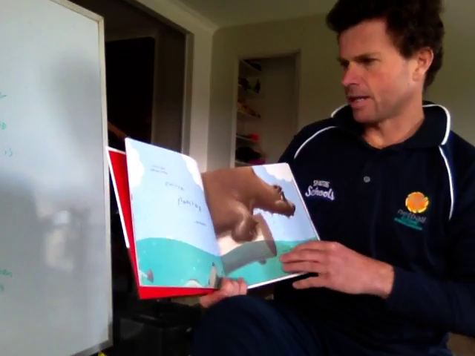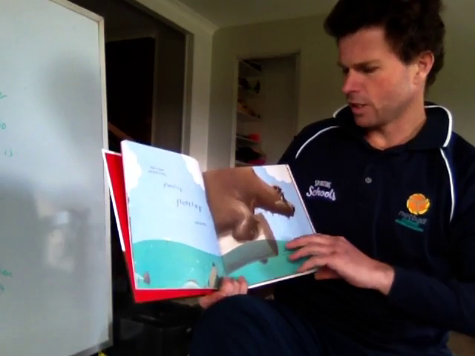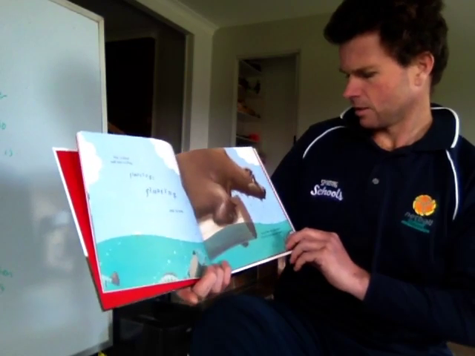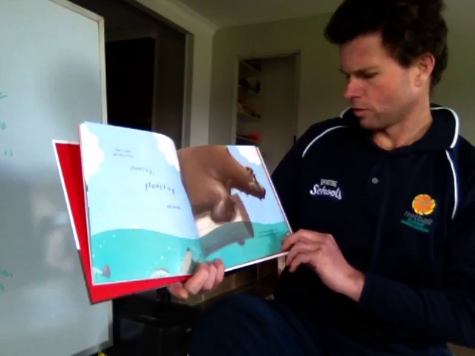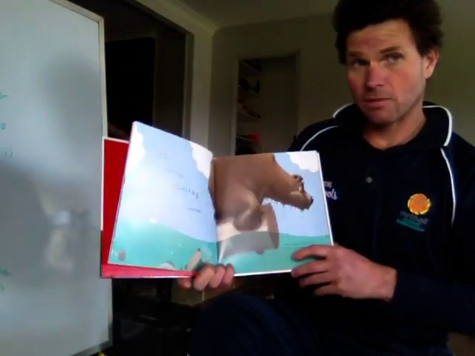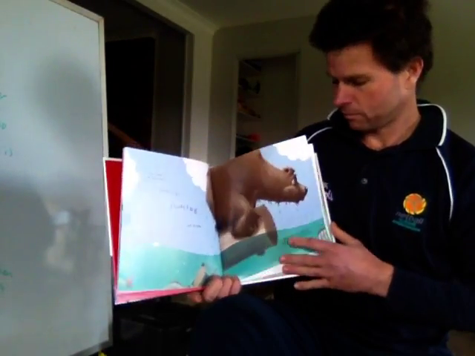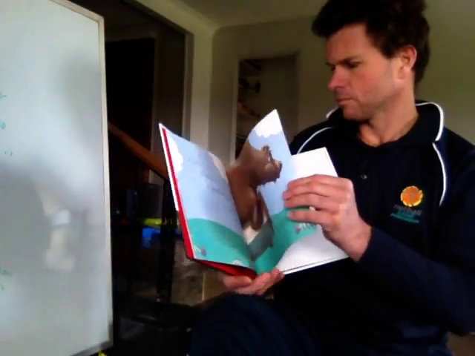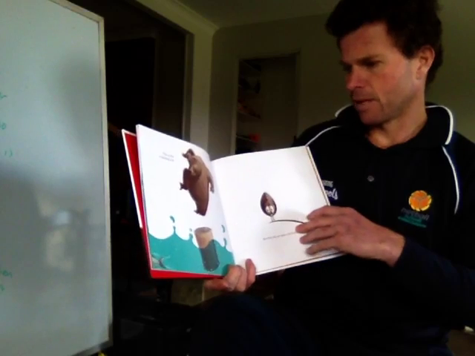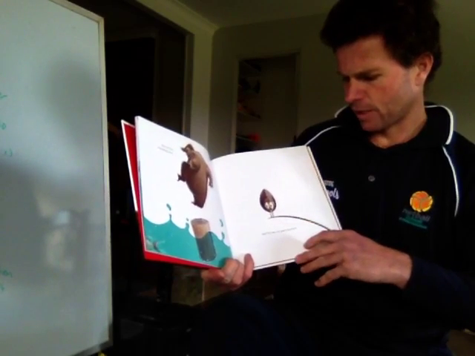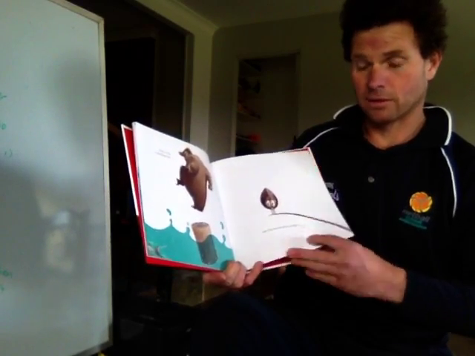This is Bear and this is Bee, floating out to sea. This is Bear, not quite sure if Flea is with him anymore. This is Flea reminding Bear that Flea has not gone anywhere.